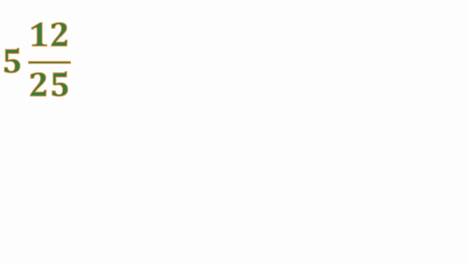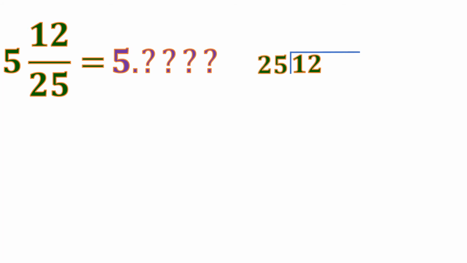Now how about this? We have a mixed number, 5 and 12 over 25. So how do we convert this into a decimal? Now if it involves a whole number, then you just have to keep the whole number and solve for the decimal part. We don't know the decimal part, but we are sure that there is 5 as a whole number because that is the whole in the mixed form. Now we want to convert 12 over 25 into a decimal. And so let's divide 12 by 25.